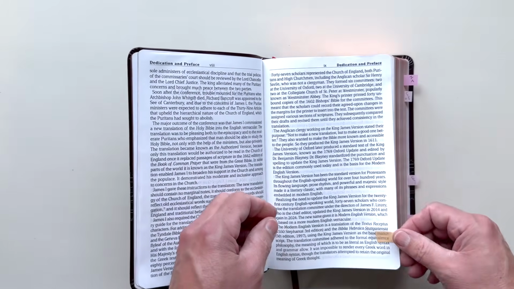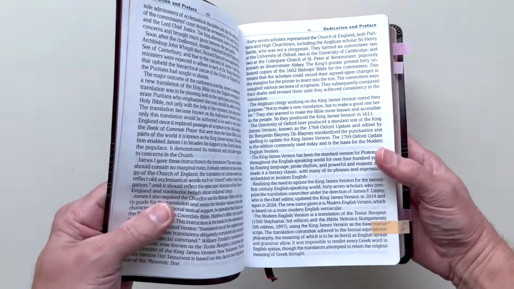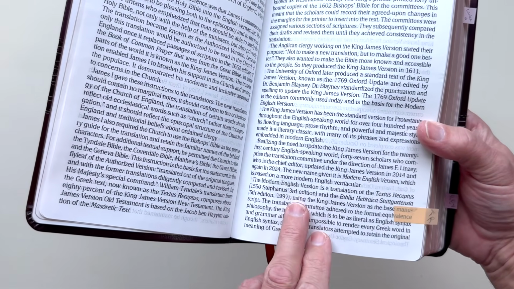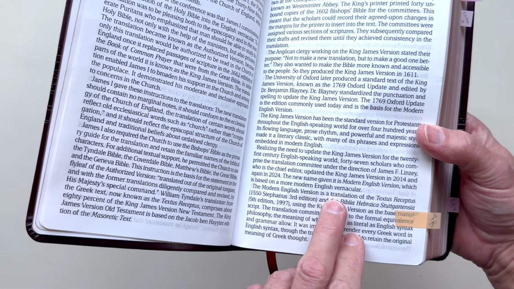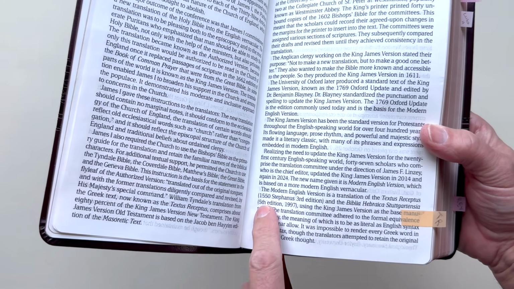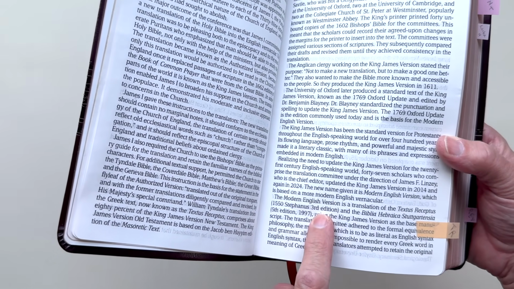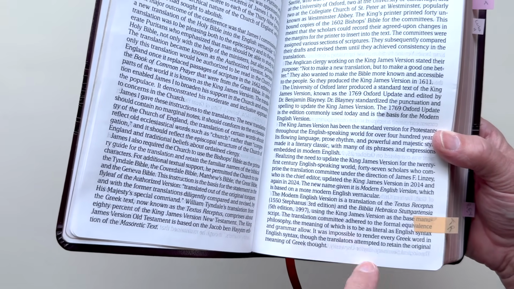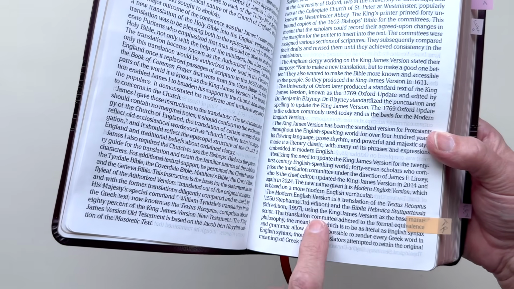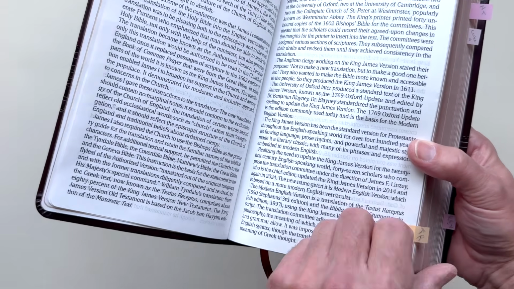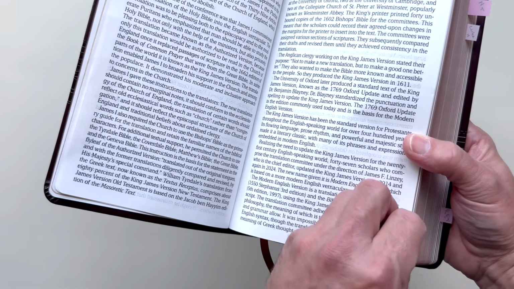I don't know. Whatever. Down here, I'll show you this real quick. Modern English Version is a translation of the Textus Receptus. And they say the 1550 Stephanus 3rd edition. Okay, I mean, all right, whatever. But then it says using the King James Version as the base, and I've got a sticker on here. I can go ahead and peel that off, get that out of the way.